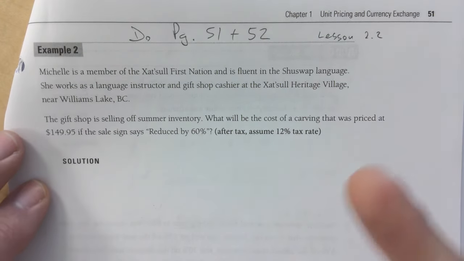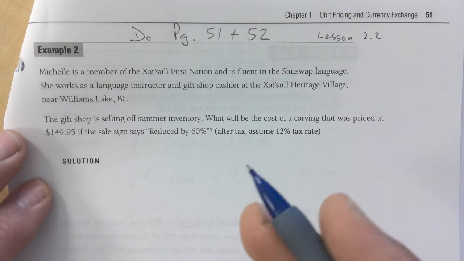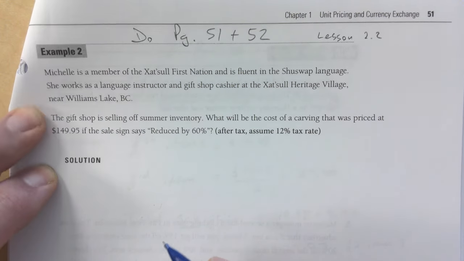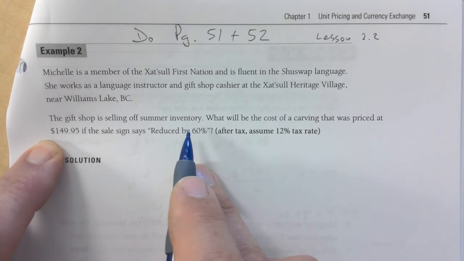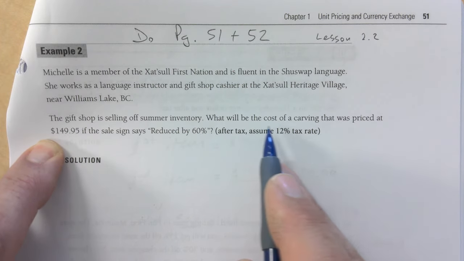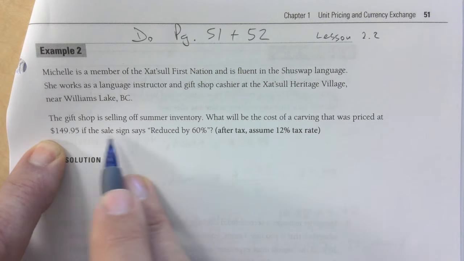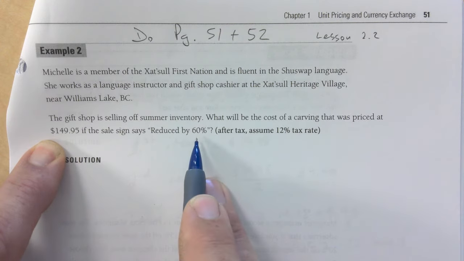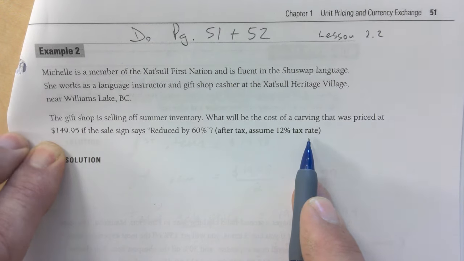Okay, so the two scenarios, the most common ones, are increases and decreases, right? So markup versus markdown. Here we have a gift shop selling the summer inventory. What will be the cost of a carving that was priced at $149 if the sales sign says reduced by 60%? After tax, assume a 12% tax rate.